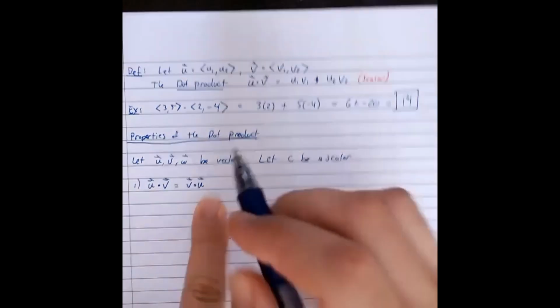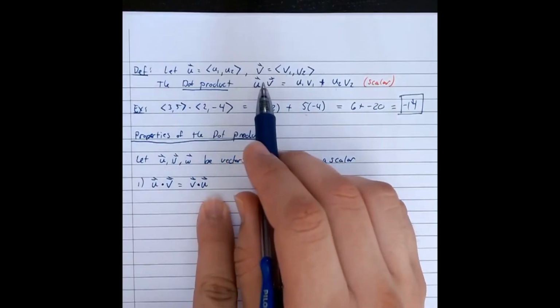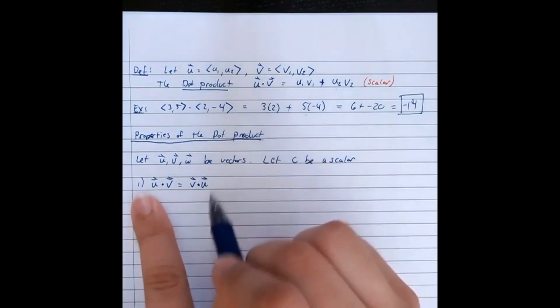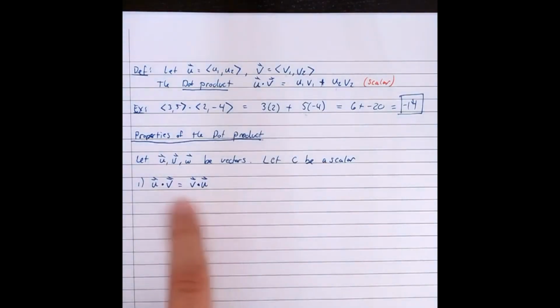I mentioned earlier something about a different kind of product. We're not going to worry about it in this class, but there is another kind of vector multiplication called the cross product. That one will not have this property. Cross products are not commutative, but dot products are. You can change the order however you like.